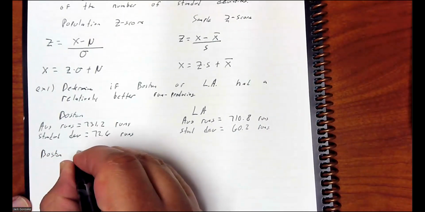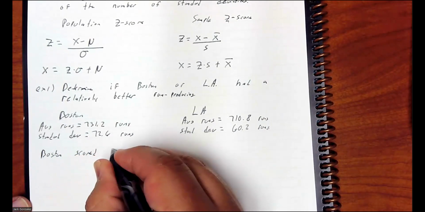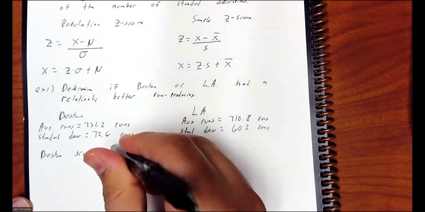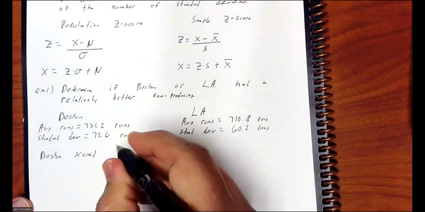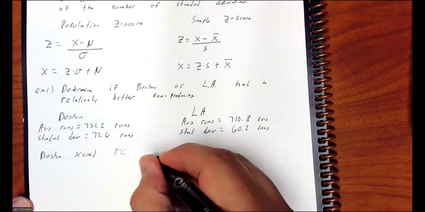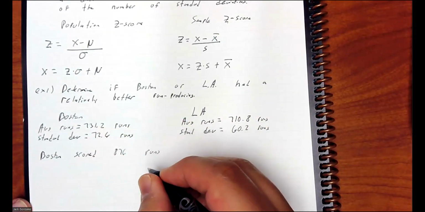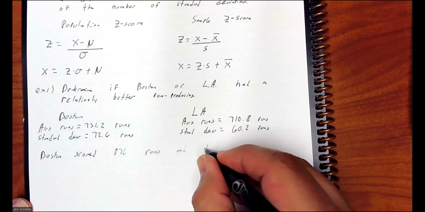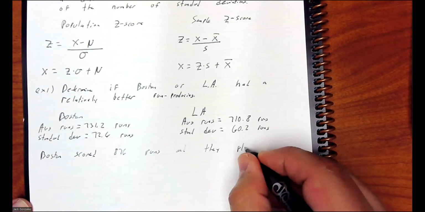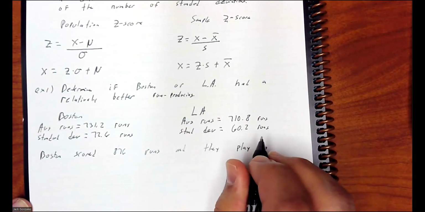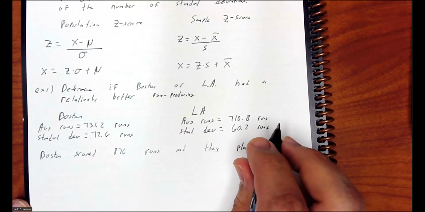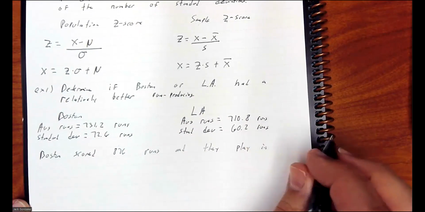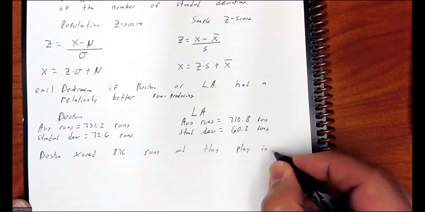Boston scored 876, and they play in the American League.